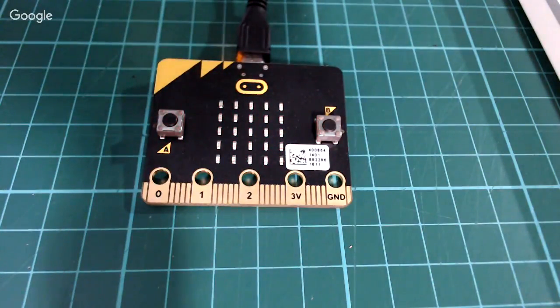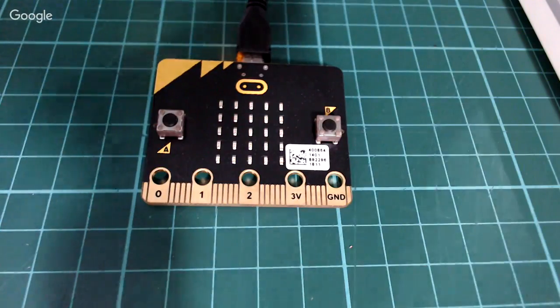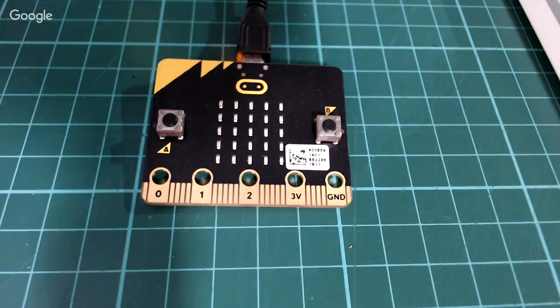All right, so this is one of the things that you can do in terms of input. The temperature sensor is an input, right? So basically it's reading information from the environment around it and giving you the information onto the display. Other things that we can work with also is the light level, right?